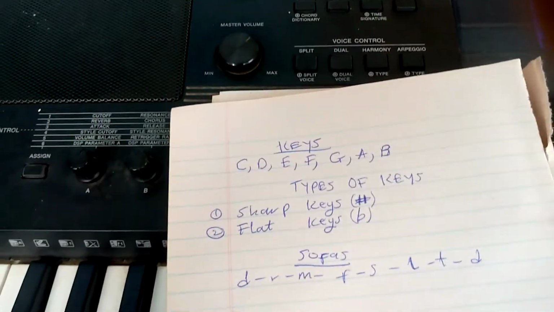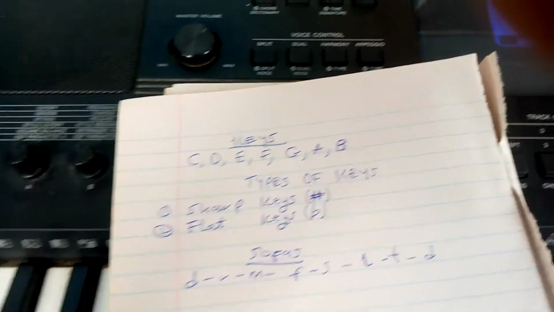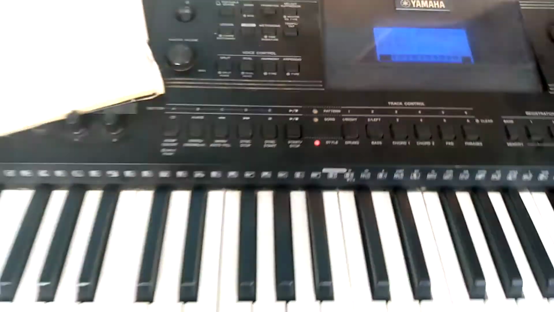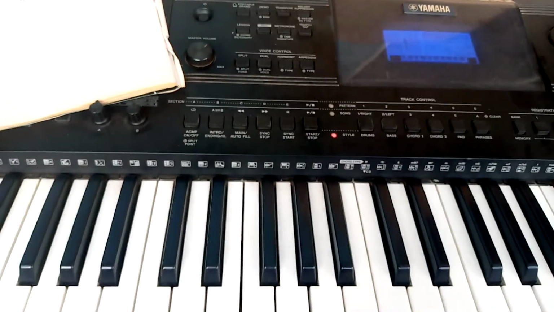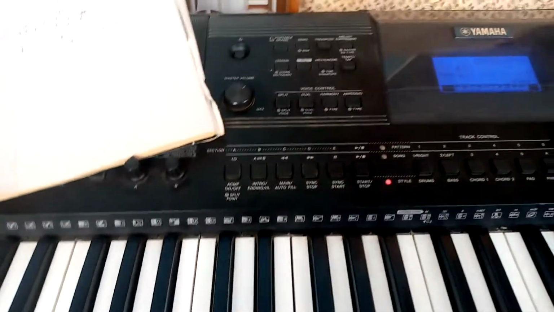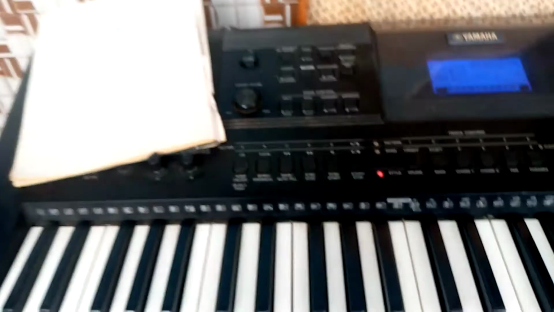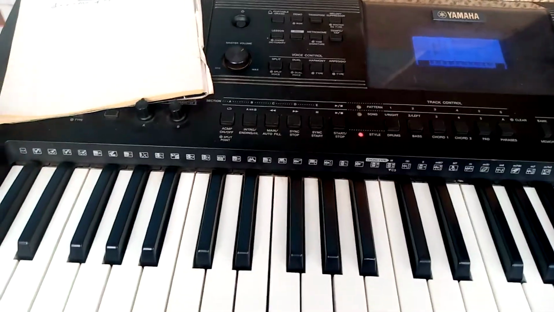This tutorial is mainly for people who are new to the keyboard. If you don't know anything about the keyboard, this tutorial is very good for you, and it will help you in a very good way. All you need to do is pay attention and follow everything that we do sequentially. So let's start.